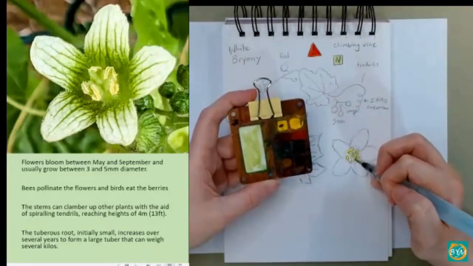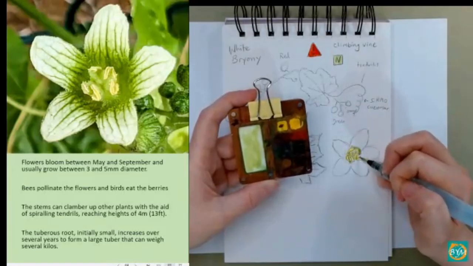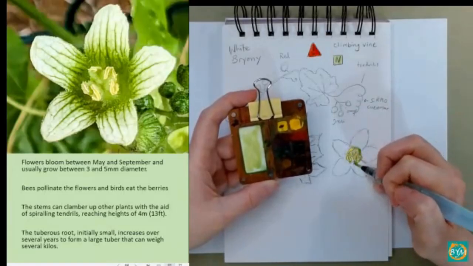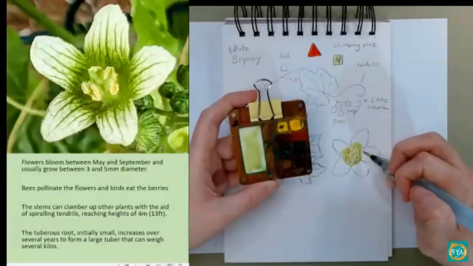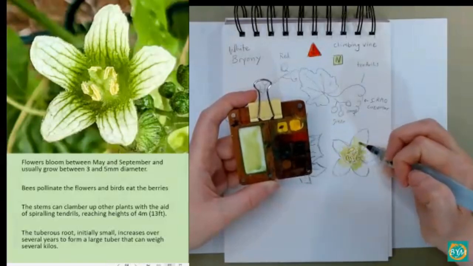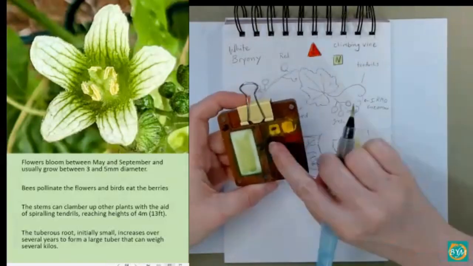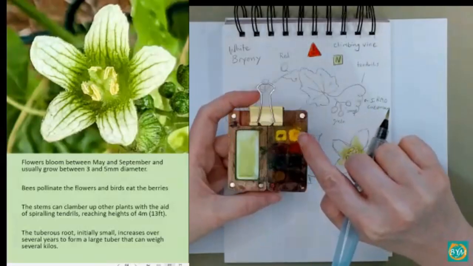What I've got in here is a very basic set of colors, and the colors I've chosen allow me to mix pretty much any color I am going to need to. So I've got 2 yellows. This is lemon yellow and Windsor yellow.